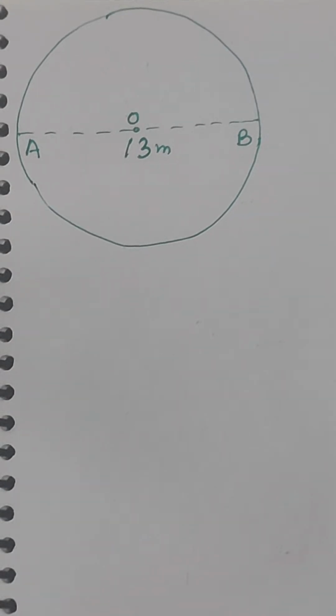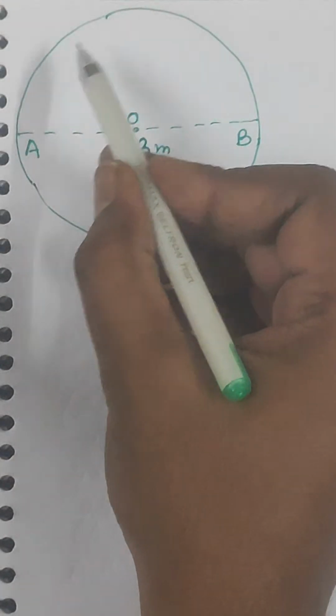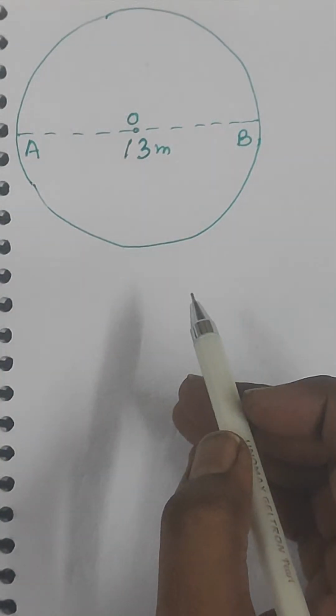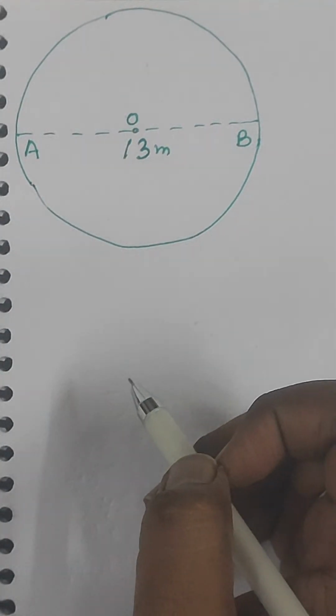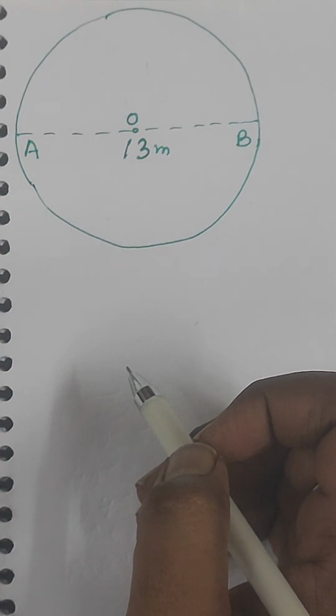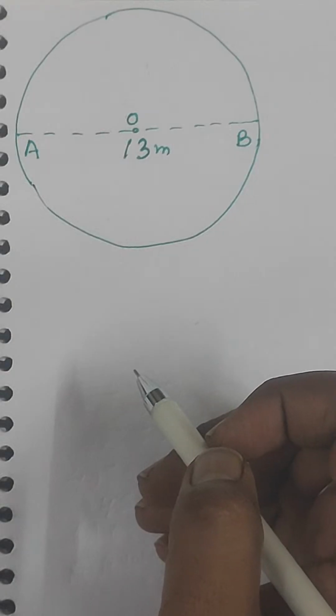Good morning. So here the pole has to be erected on the boundary. So just on the circumference of this circular park, a pole has to be erected, and in such a way that the difference of this distance from two diametrically opposite fixed gates A and B on the boundary is 7 meters.